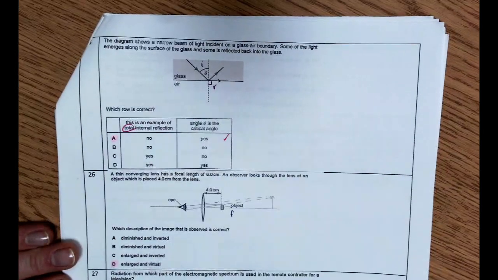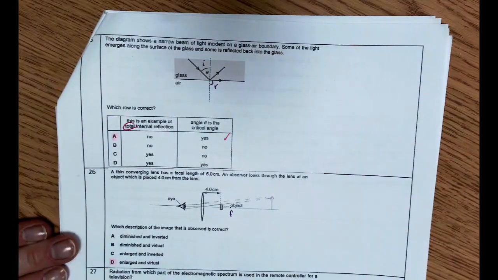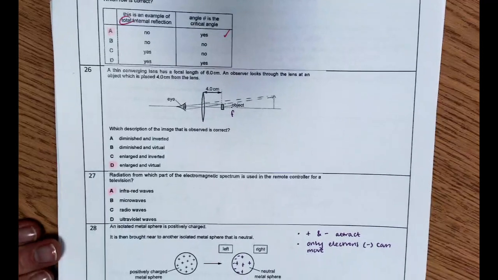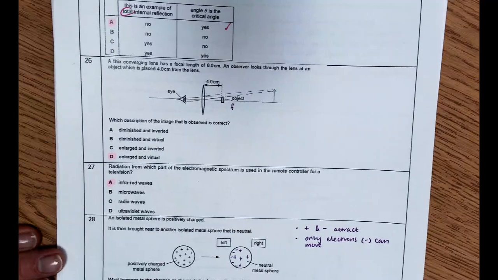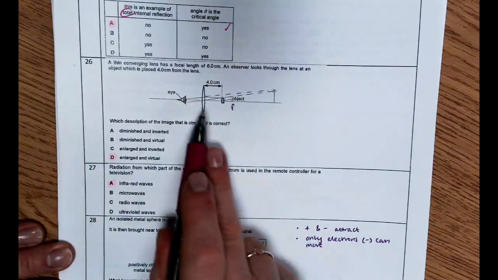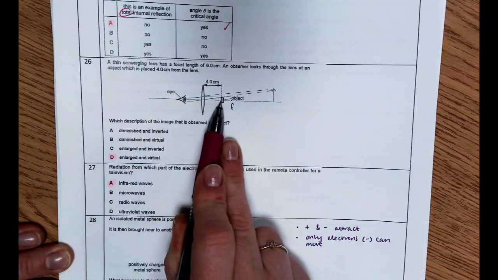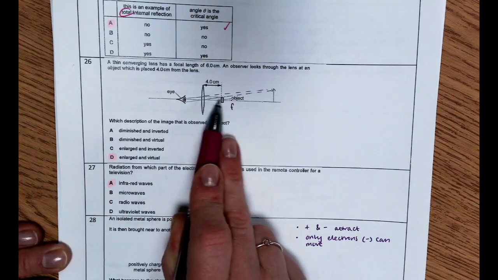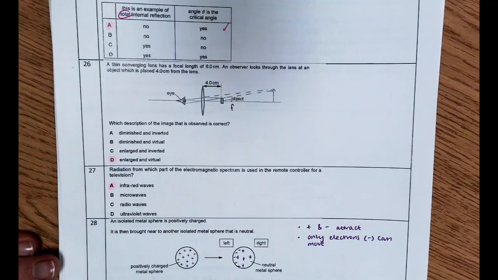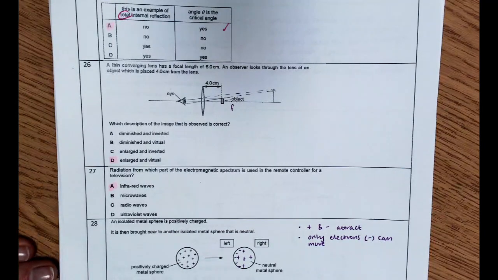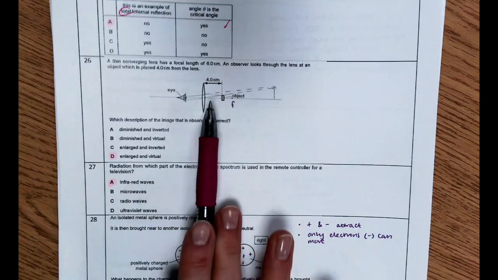26. A thin converging lens has a focal length of 6 centimetres. So the focal length is further than the object. So the object has been placed closer to the lens than the focal point. An observer looks through the lens, with the object placed 4 centimetres from the lens. Which description of the image is correct? So you can just remember that for a magnifying glass, the object is placed closer to the lens than the focal point. But I've sketched it on to help you.